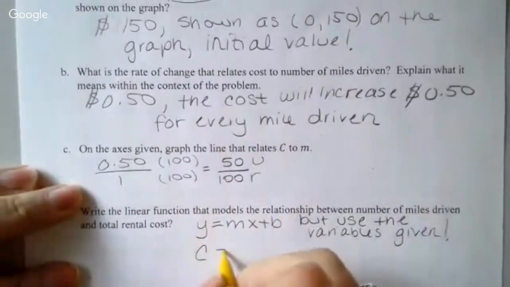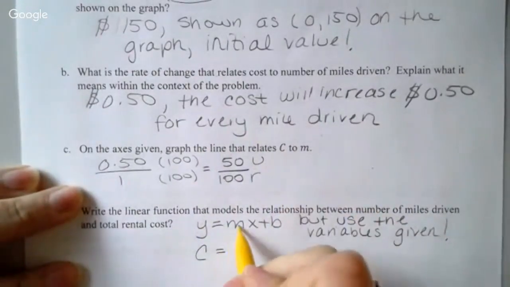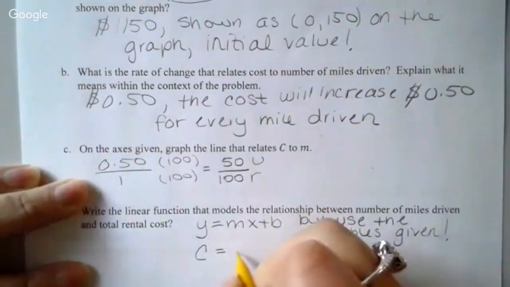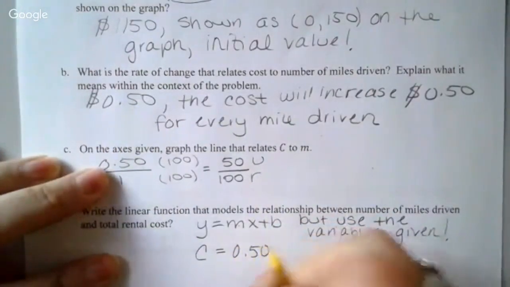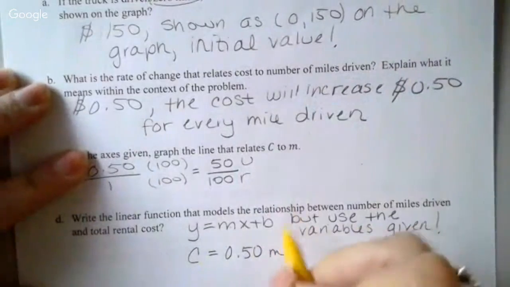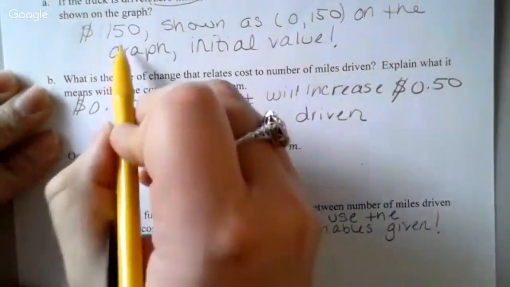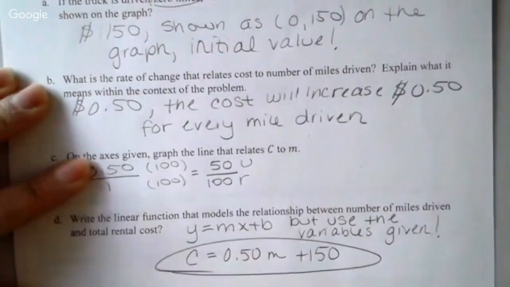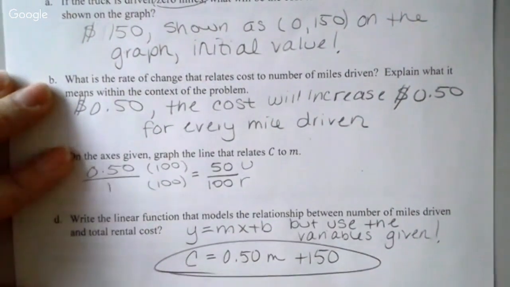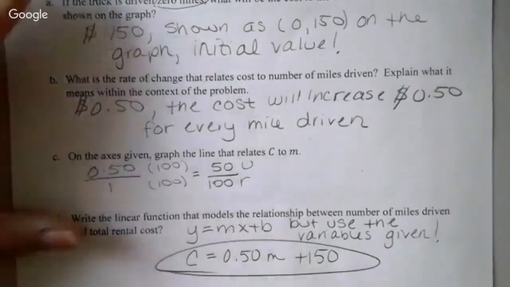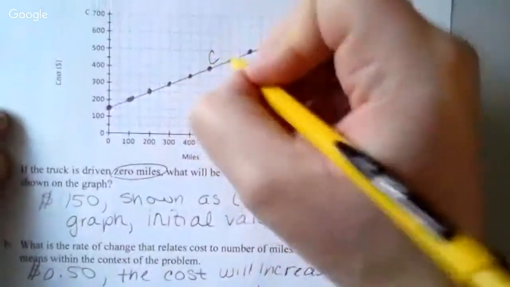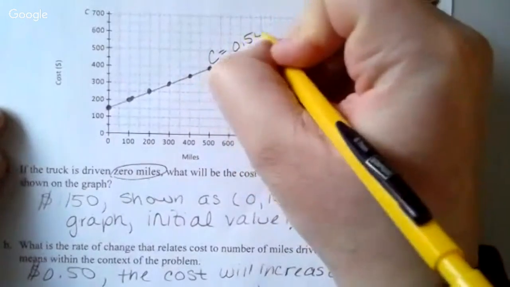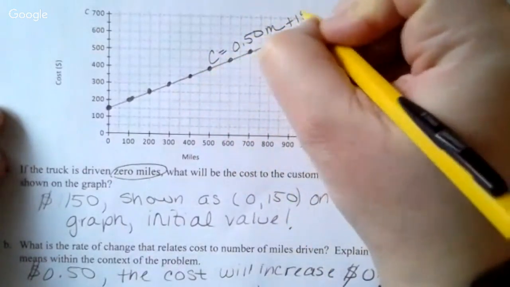So we're going to put C equals, then the slope we know is 50 cents per X mile, but in our case, they used M for miles. So I'm going to put M, and then my Y-intercept was 150. So that is the equation that models our situation, or the linear function that models it. So now I can go back up here and put C equals 0.50 M plus 150.